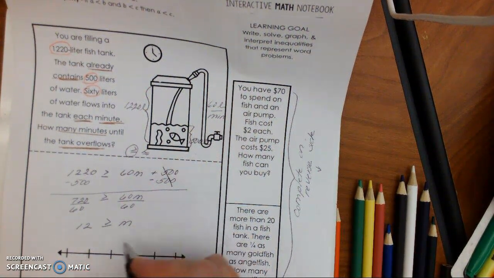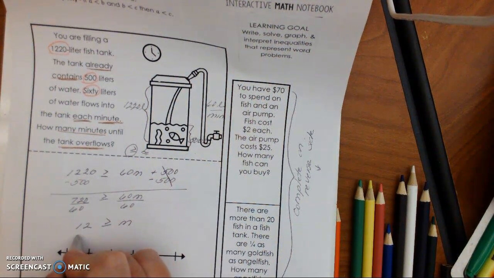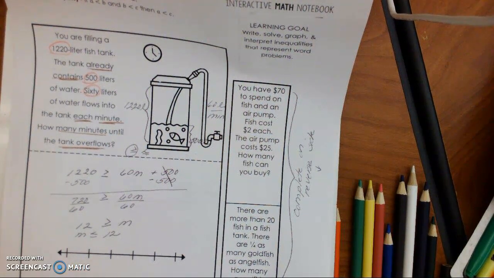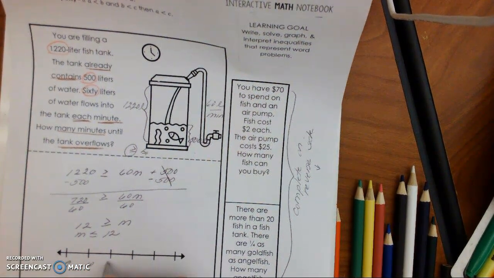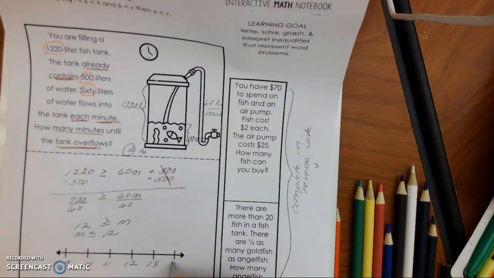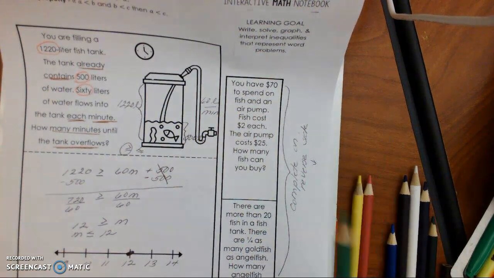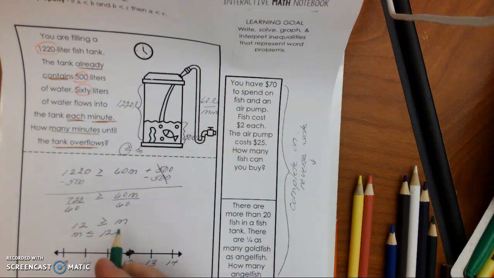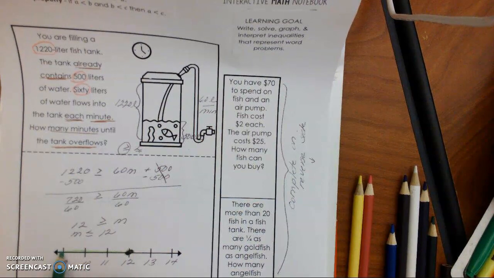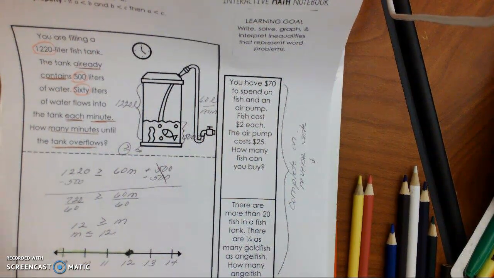Or, if it's easier for you to understand, and I find it easier, remember you can flip-flop it. So m can be less than or equal to 12. Okay, and now when we graph it, we know that it has to be equal to or less than 12, so we have to do the solid circle because it has the greater than or equal sign, so it's closed, and then the arrow goes this way, okay?